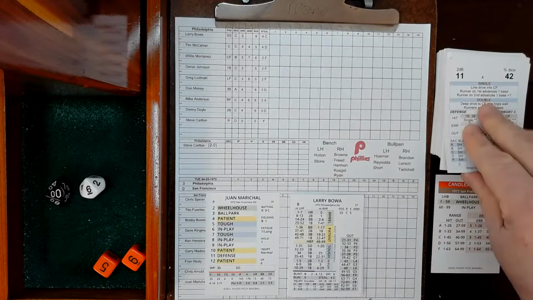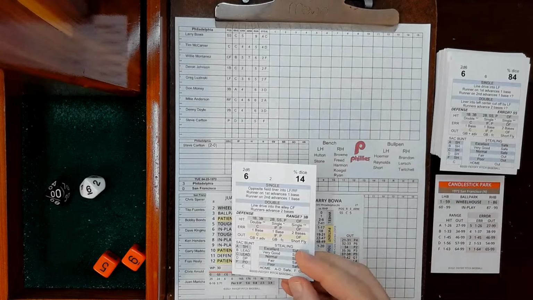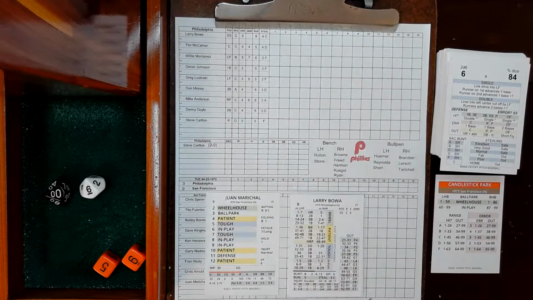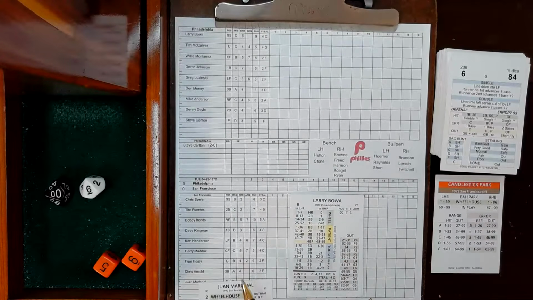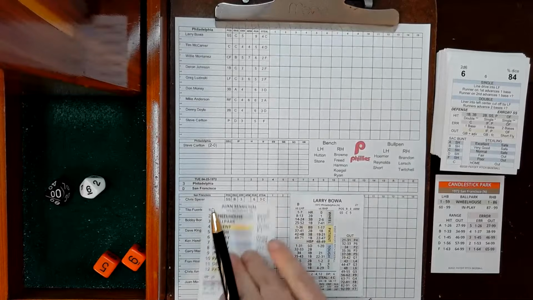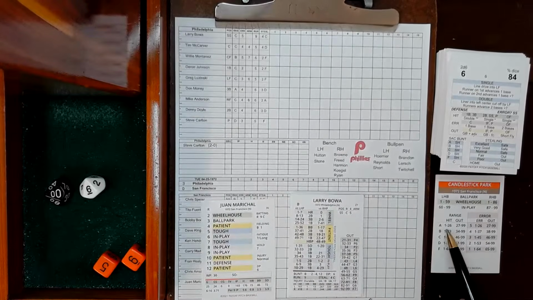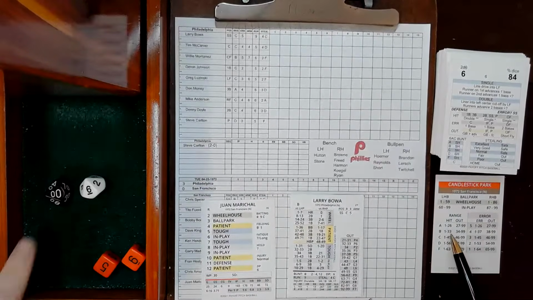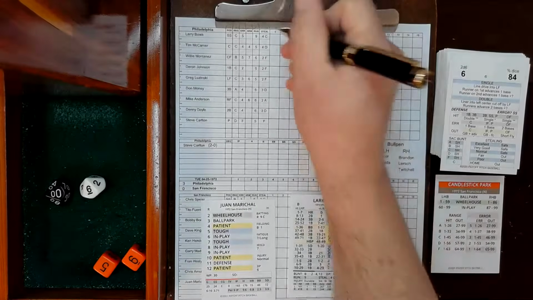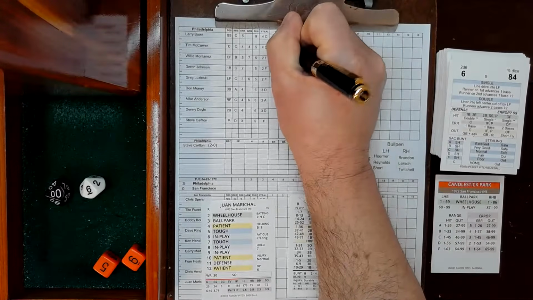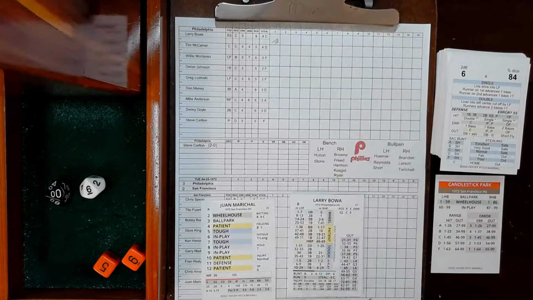So we go to the fast action card. We're checking the range of the third baseman, that is Chris Arnold. His range is an A, but even with an A range, 1 to 26 is still going to be a hit, and that's a 6. So Larry Bowa will get himself a base hit. It's just the way it worked out.